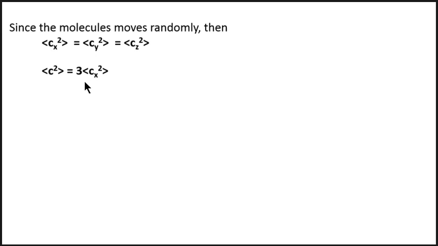What I've simply done is replace each of these in the equation I got the other time with cx square, the mean square velocity in the x component, and adding them up together gives me 3 into the mean square velocity.